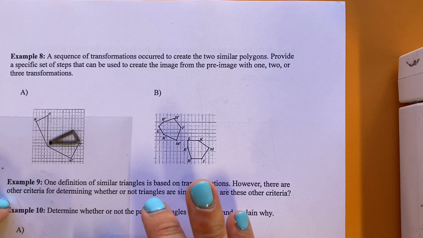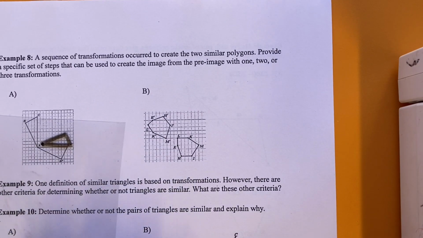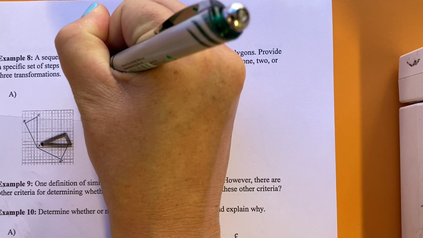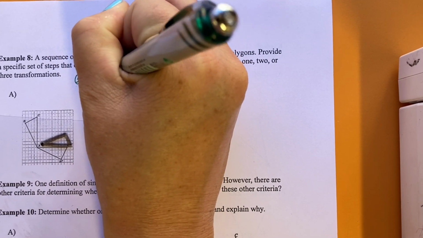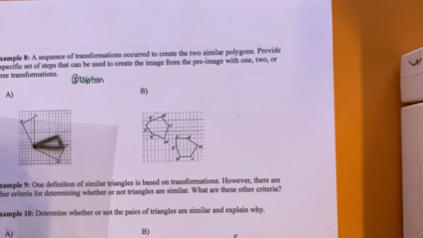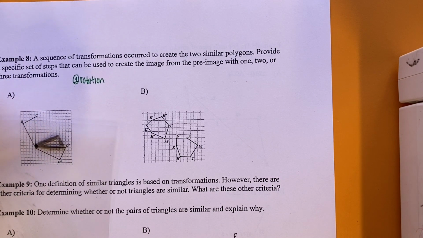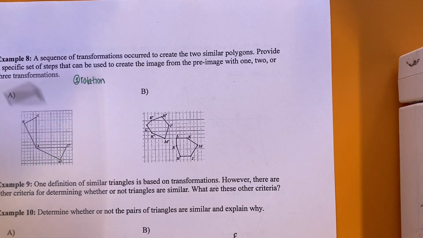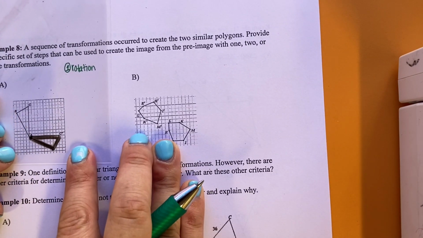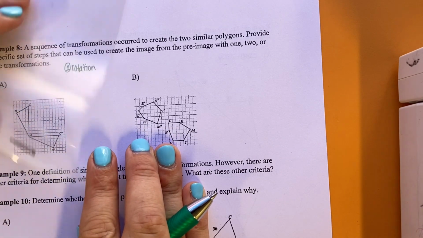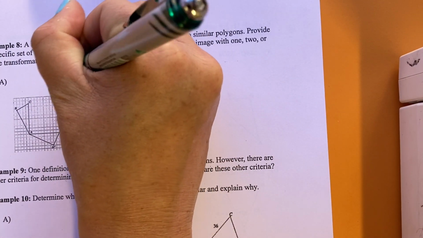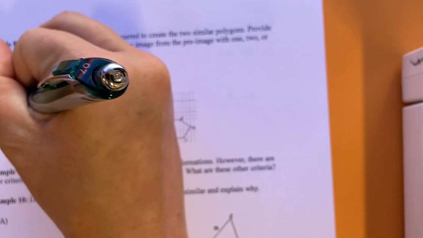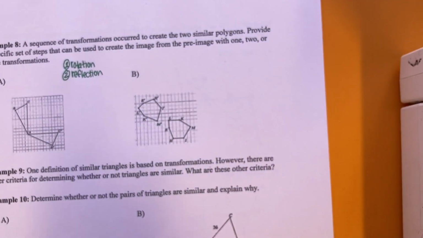As I rotate it, it ends up being right there. So I'm going to say, first step, rotation. Then in order for it to be here, I'm going to just do a flip, which flips it right on top. That is called a reflection. So we did a rotation and then reflected it.